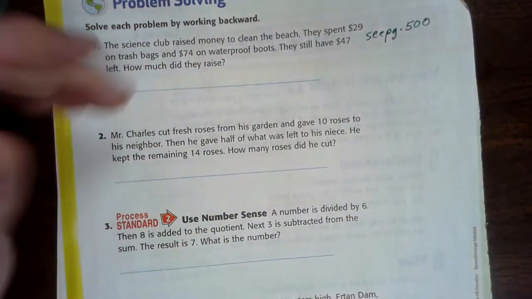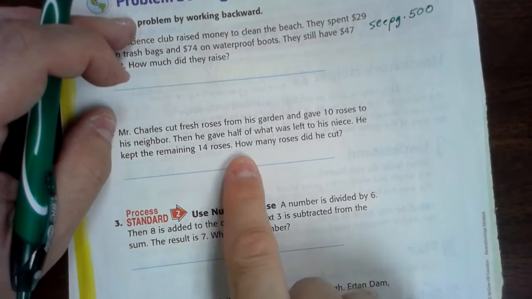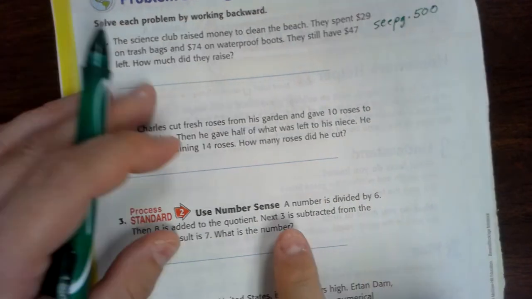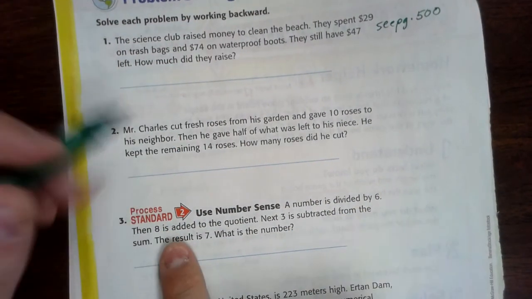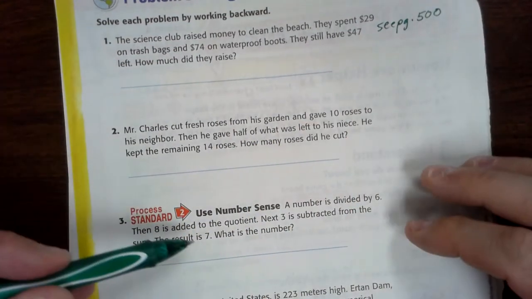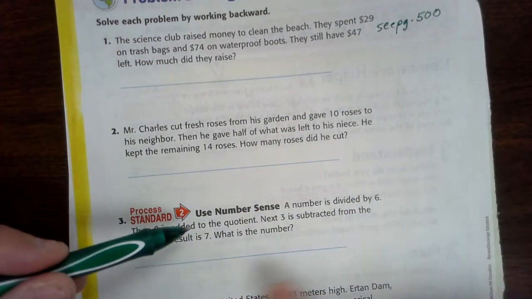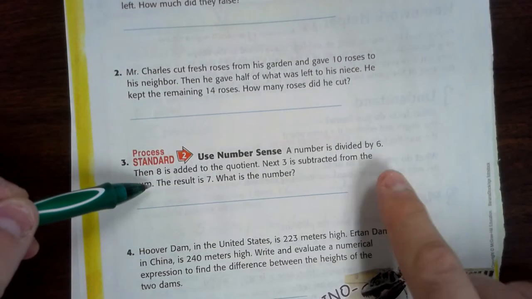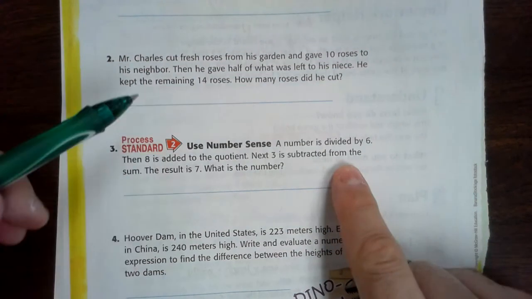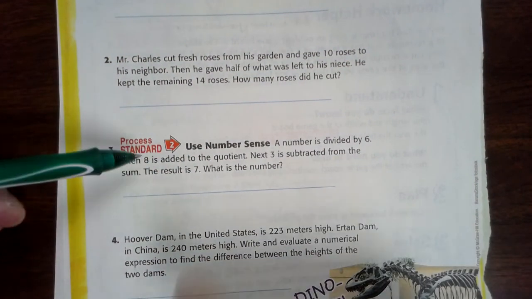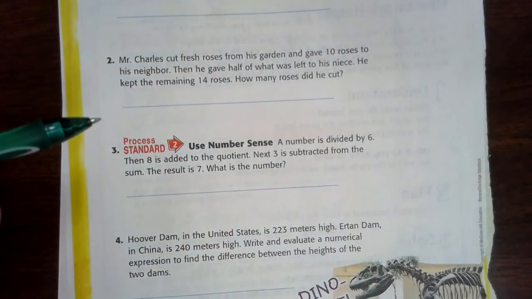This one here, he gave half, he kept the remaining. That one's not like any of the ones we've done, but that should be fairly decent. This one's a number divided by 6, then 8 is added to that, so just kind of work your way on that one. I think you can work backwards. You can look at this one here and say, well, the answer is 7. Next, 3 is subtracted from the sum, so do the opposite. You're going to add 3 to that, and you're going to add 8. So I think you can work backwards from that one.